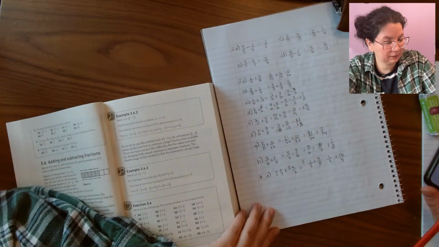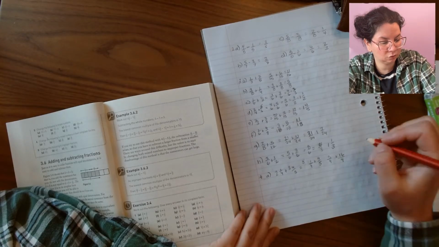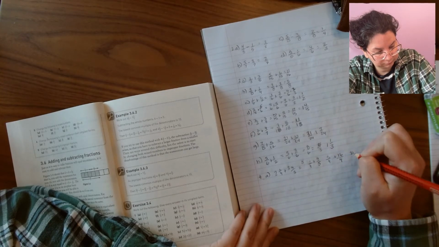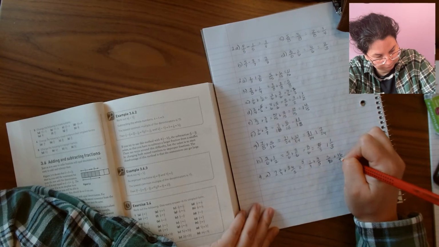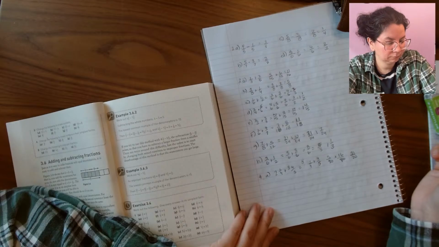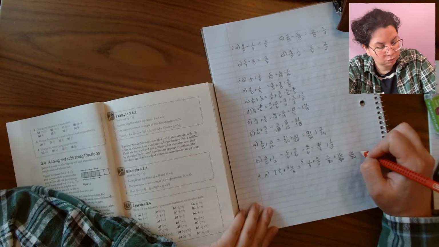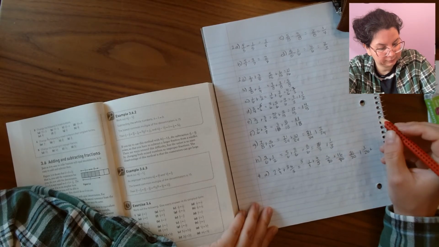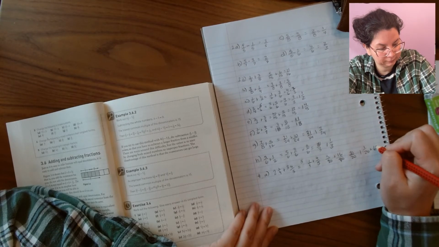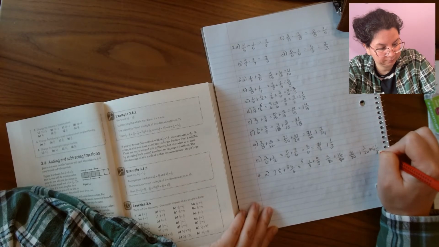Okay, so 16 plus 5 is 21 over 20. Which is 1 and 1 over 20 plus the 5, which is 6 and 1 over 20.